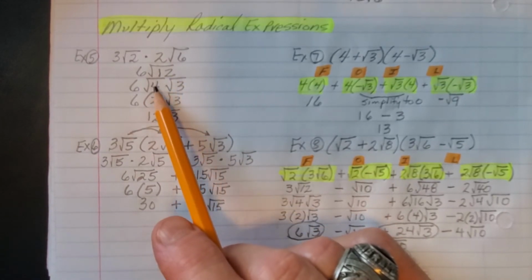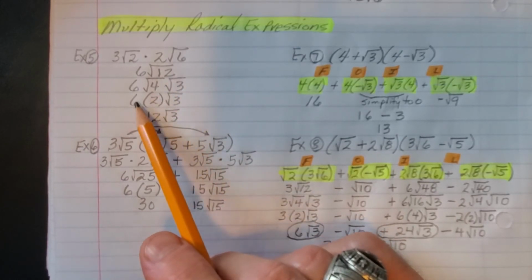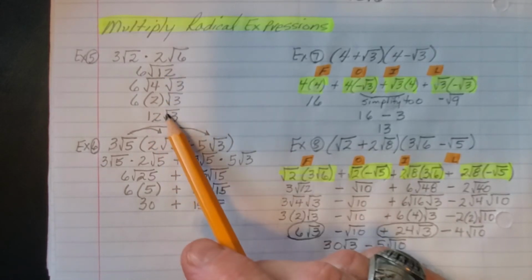It can be broken into the square root of 4 times the square root of 3. The square root of 4 is 2. So now we have 6 times 2 is 12. 12 square roots of 3 is your final answer.